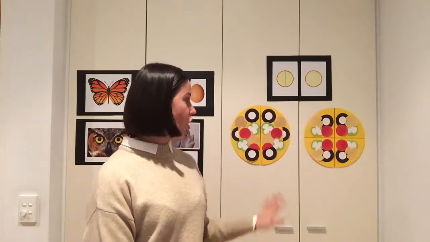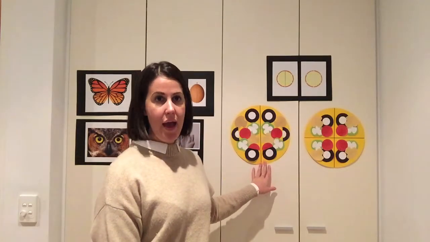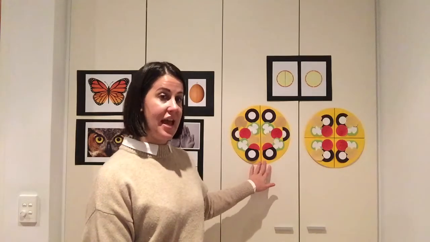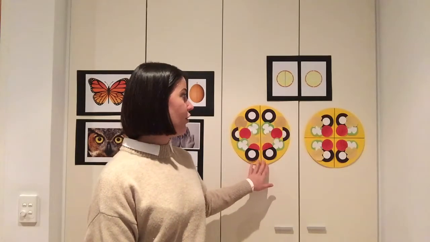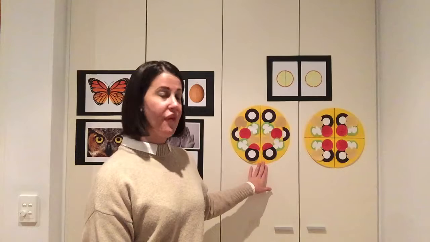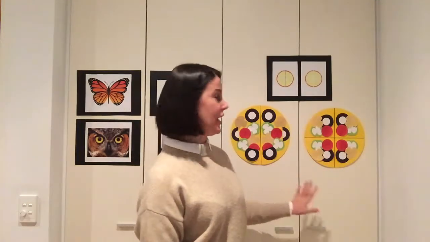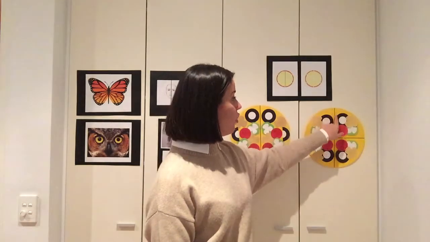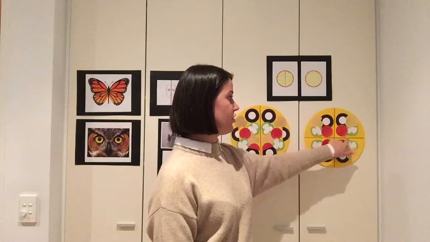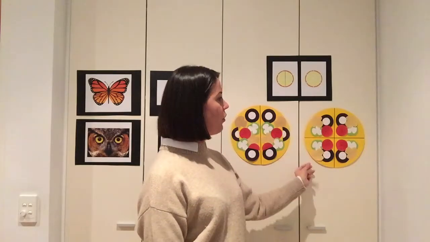The great thing about this activity is not only does it provide us a foundation for the understanding of reflective symmetry, but it provides an opportunity for us to extend beyond this learning and identify what would happen if there was more than one line of symmetry within that pizza, and what would happen if we rotated the pizza. So we could then move on to exploring rotational symmetry.